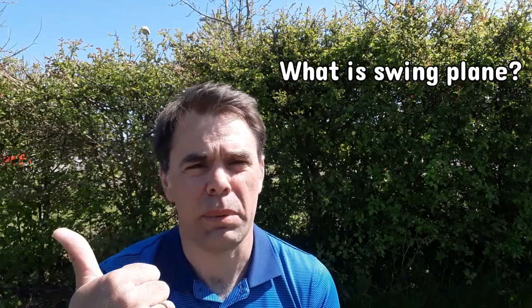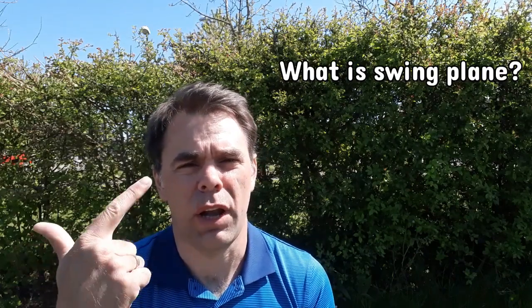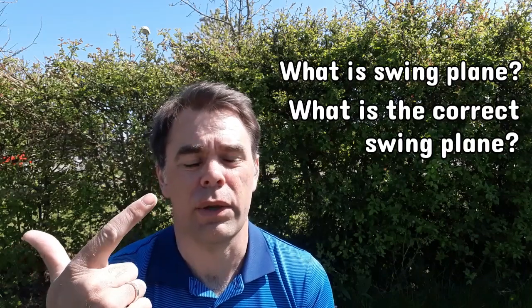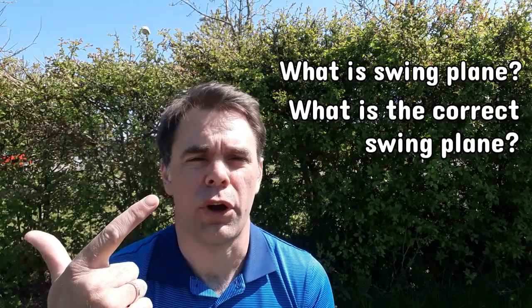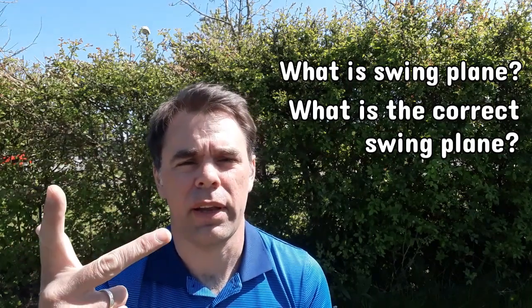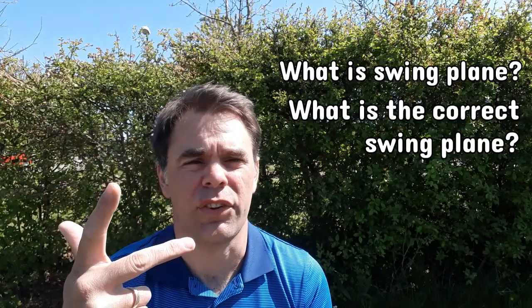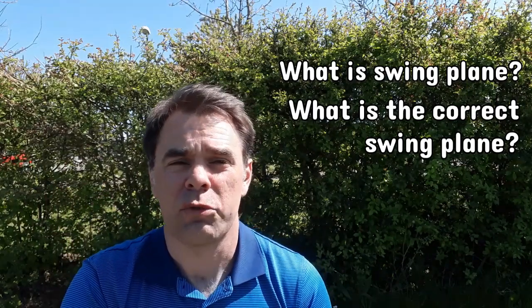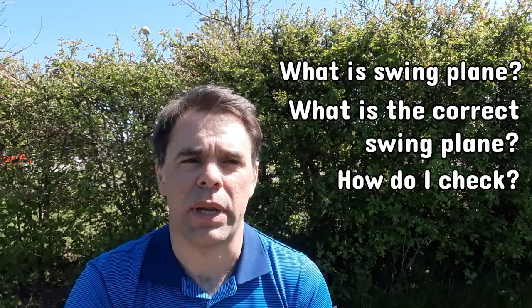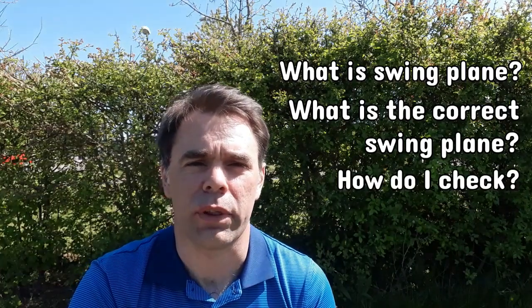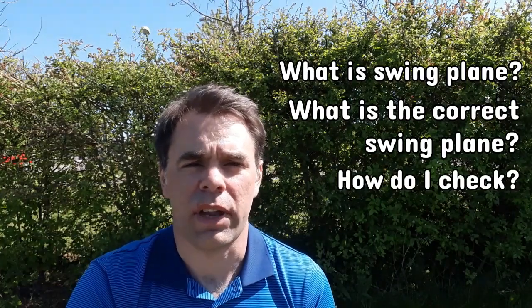Today what we're going to look at is swing plane. We're going to look at swing plane in three ways. First of all, we're going to have an understanding of what swing plane is. Number two, we're going to look at some key checkpoints, particularly on the backswing, to ensure that you've got a correct swing plane. And thirdly, we're going to look at ways in which you can test to see if you've got the right swing plane, especially at home. So it'll be a test where you don't even need any golf balls to see if you're doing the right move. Let's get started, shall we?